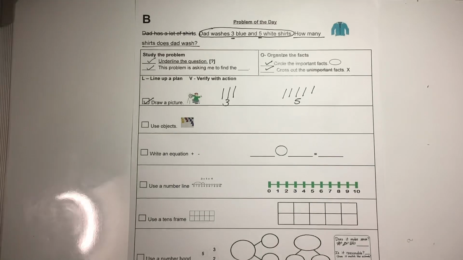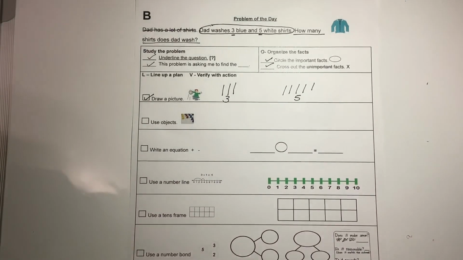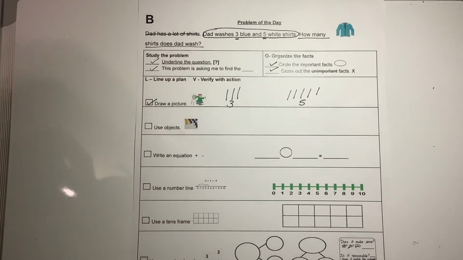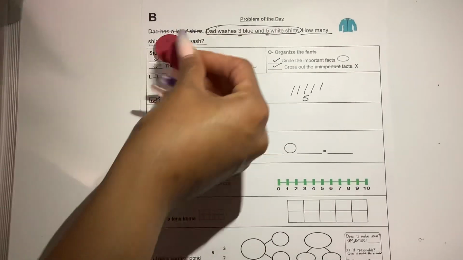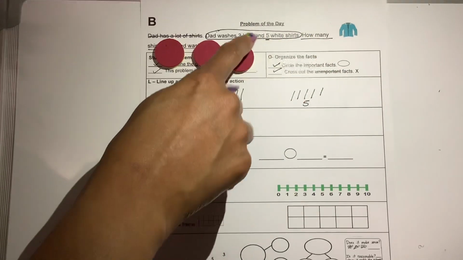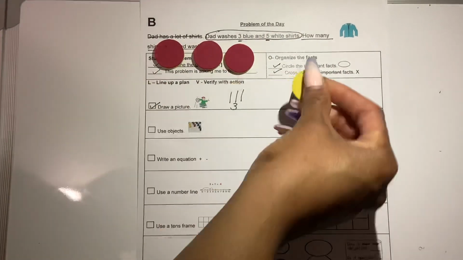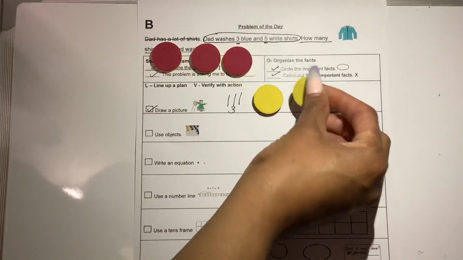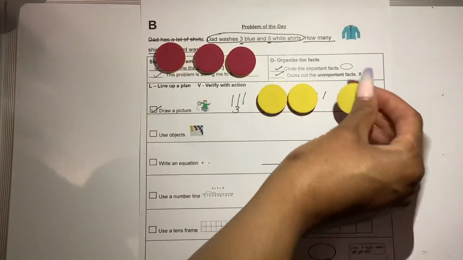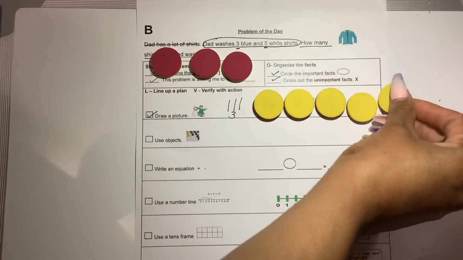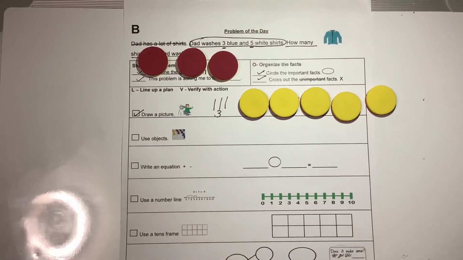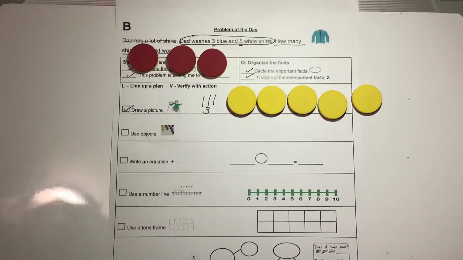Now we're going to use objects. So I'm going to use my double-sided counters. So I'm going to give 3 for the 3 blue. And then I'm going to give 5 for the 5 white shirts. And let's count.